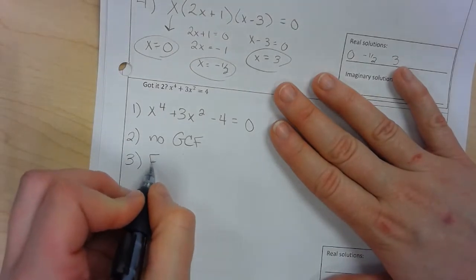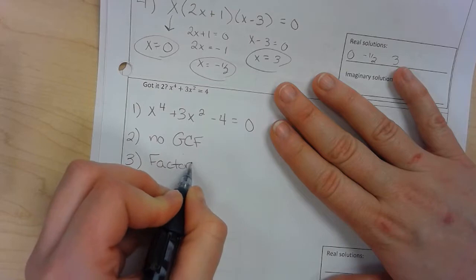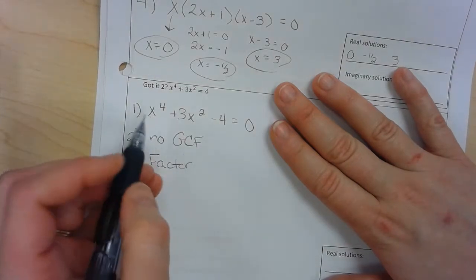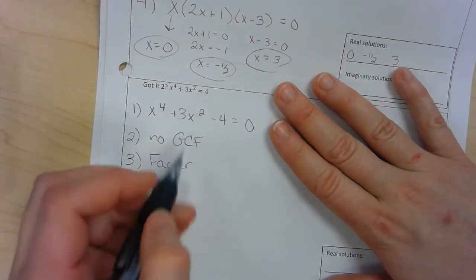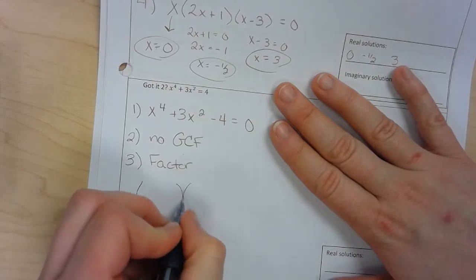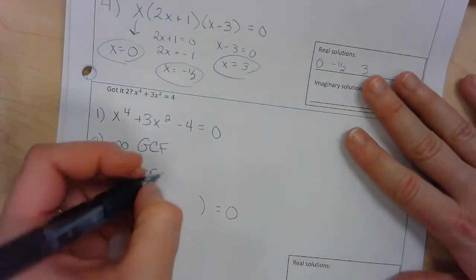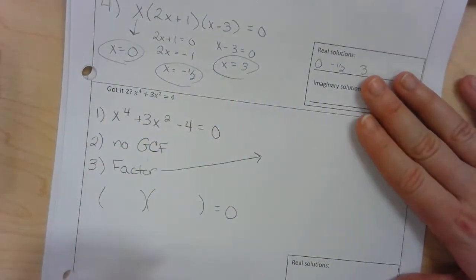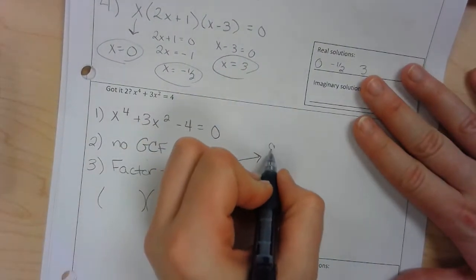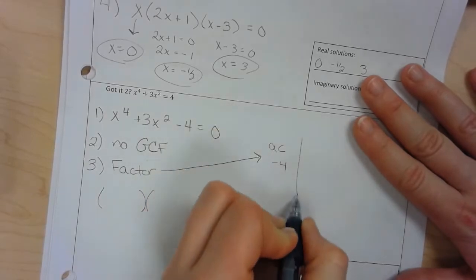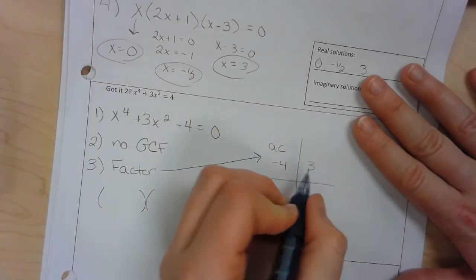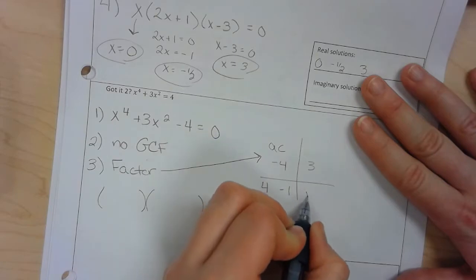Step 3, I am going to try to factor it, and if I can't factor it, I'm out of luck because I cannot do the quadratic formula because that's not a quadratic. So hopefully this does factor. Let's take a look at factoring this thing, and I'm going to factor it over here if you want to draw an arrow. So my A times my C is -4, and I needed to add to 3. So my numbers are 4 and -1.